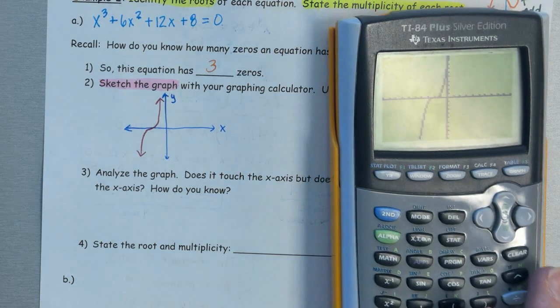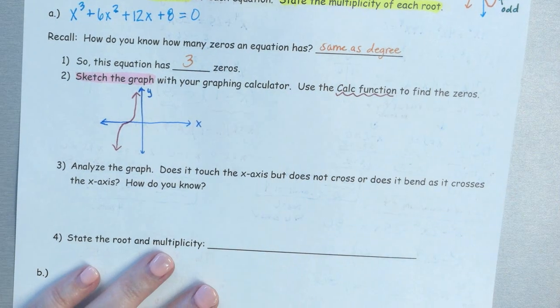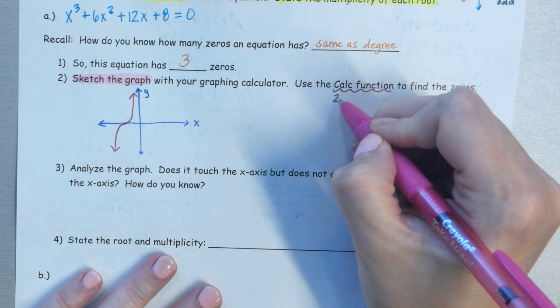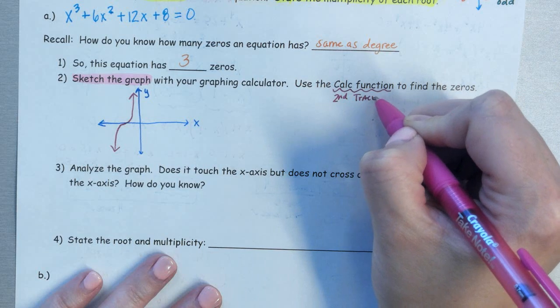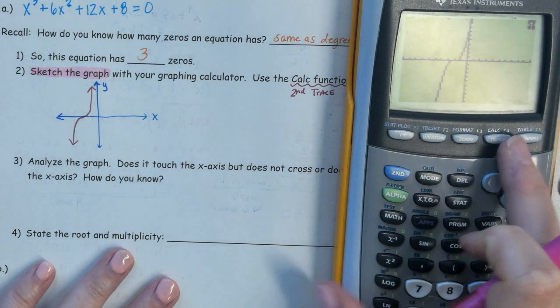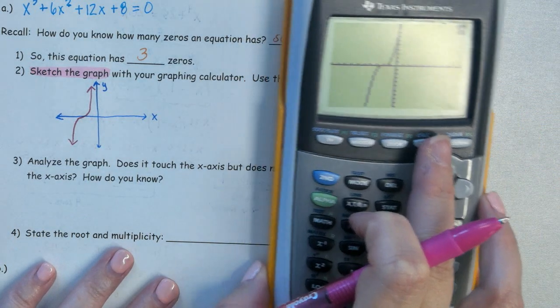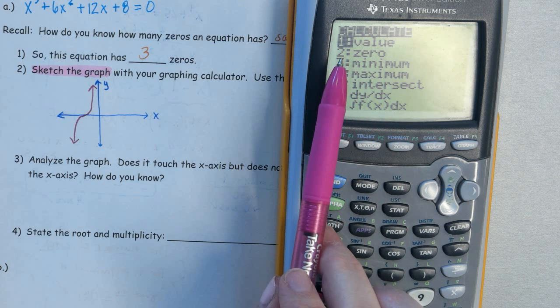Okay, and then we are going to use our calc function to find the zeros. So you go second, trace is what you're going to press. Those are the buttons. So second, trace, and then we're going to use this to find the zero.